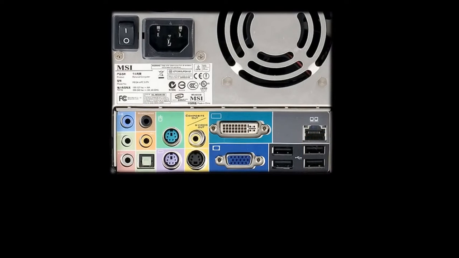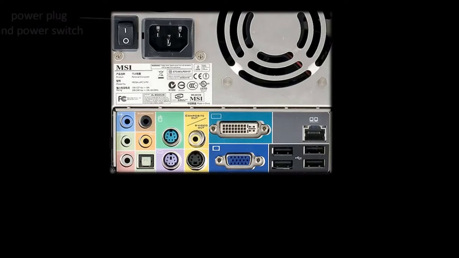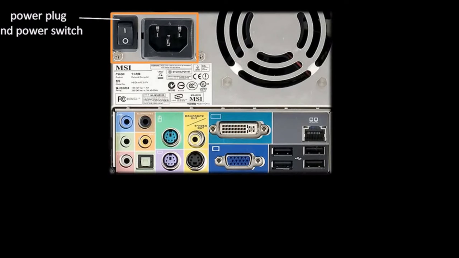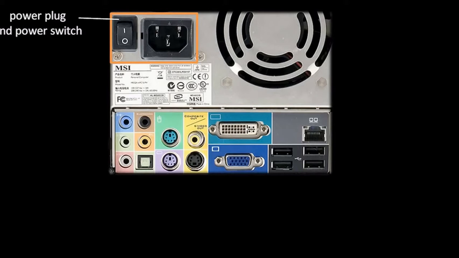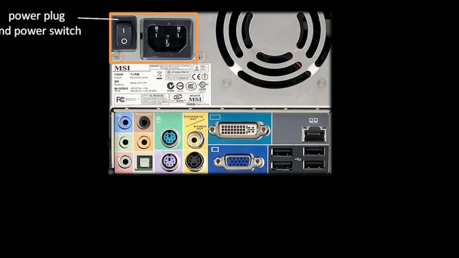If you look at the back of a desktop system, you'll see all sorts of connectors, so let's walk through them. First off, you should see a plug for a power cord, and next to it a switch. This switch is not the power button, but it must be in the on position for your computer to have power. It's simply there as a convenience, so you can cut off power to the system without pulling out the cord.